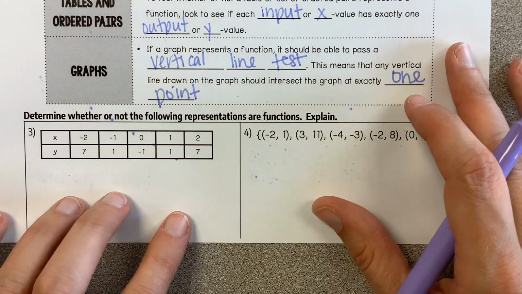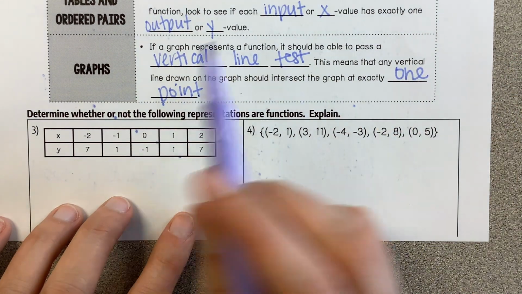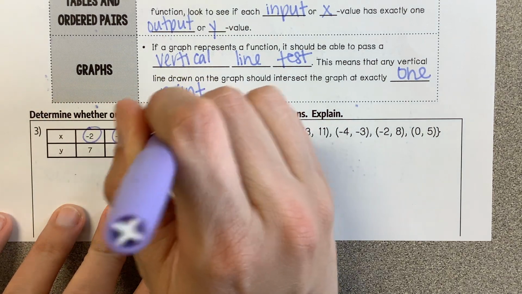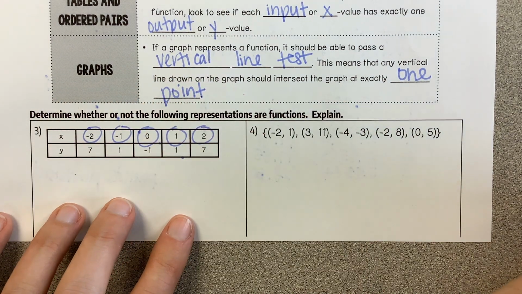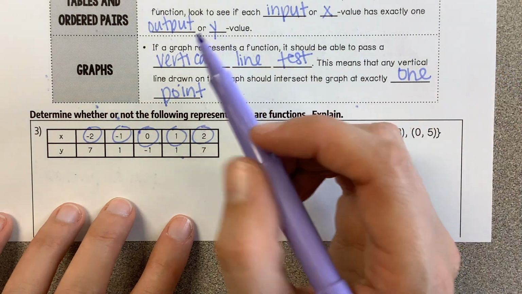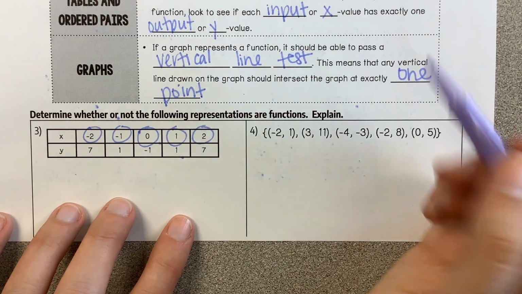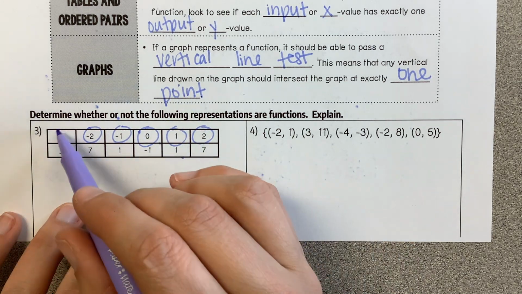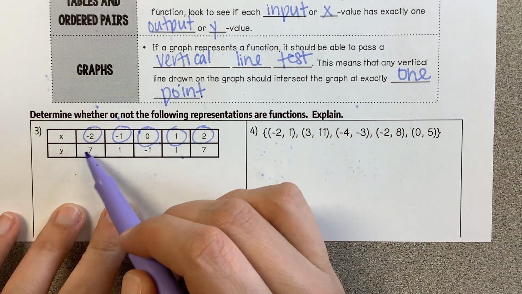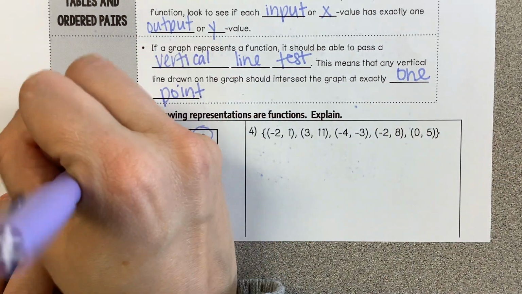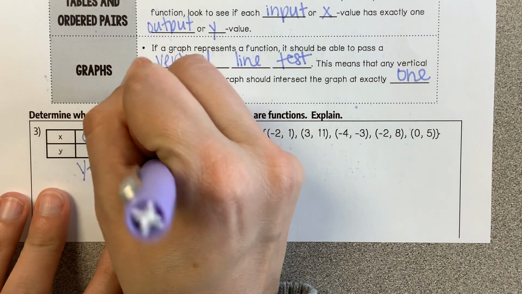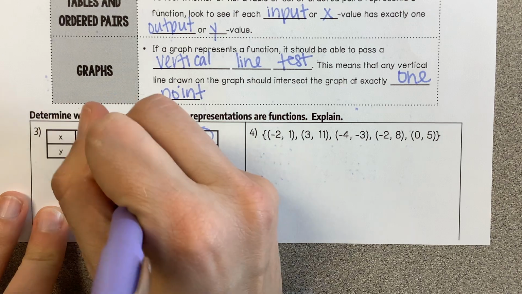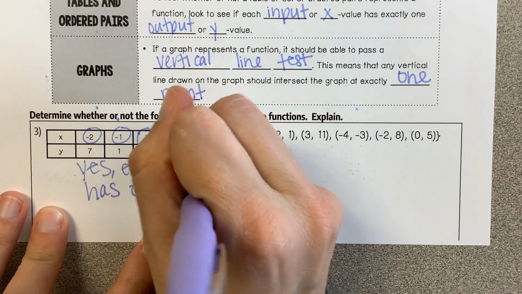So let's first look at these. We've got tables. So we want every x to only have one y. So if I look at all my x's here, I don't have any duplicates, so that's what is important. There's not like a 2 and a 7 and a 2 and a 5. Doesn't matter that we have two of the same y values here, because all that matters is that the x only has one y, not that a y only has one x. So yes, every input has one output.